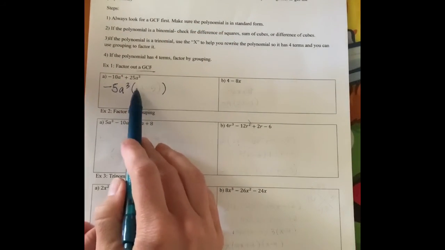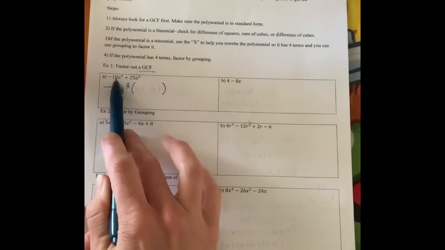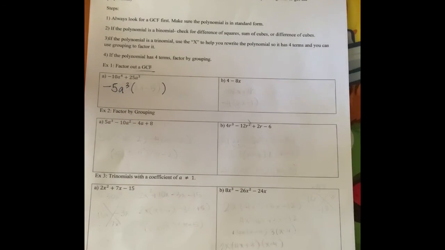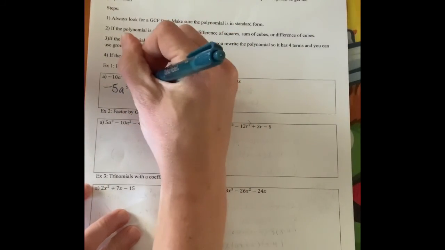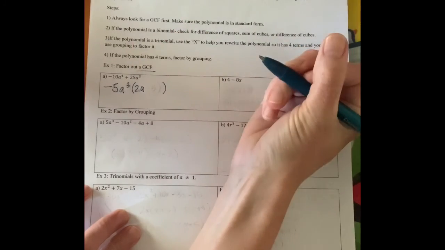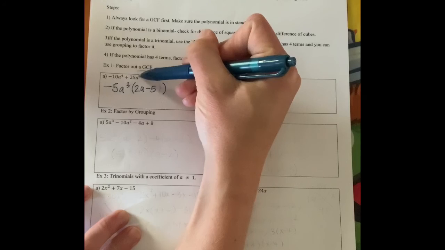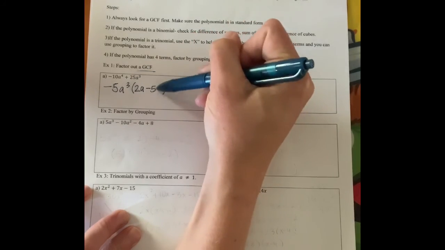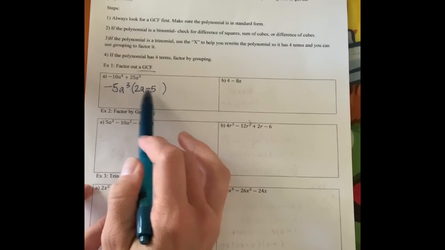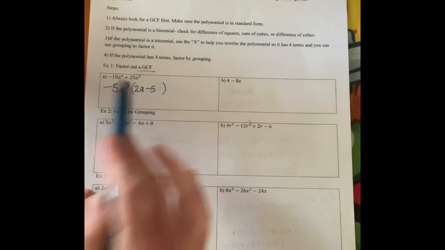And now my job becomes to come up with the two terms in here that if I were to distribute this back in, I would get back to my original problem. Because factoring really just means like undo multiplication. So negative 5 times 2 will get me the negative 10. I have 3 a's, I need 4, so I need one more. Negative 5 times negative 5 will get me back to 25. I need 3 a's, I have 3 a's, I don't need any more. And if you look inside, 2a and 5 have nothing else in common. If they did, then this technically wouldn't have been the correct GCF, or maybe I was trying to multiply wrong.